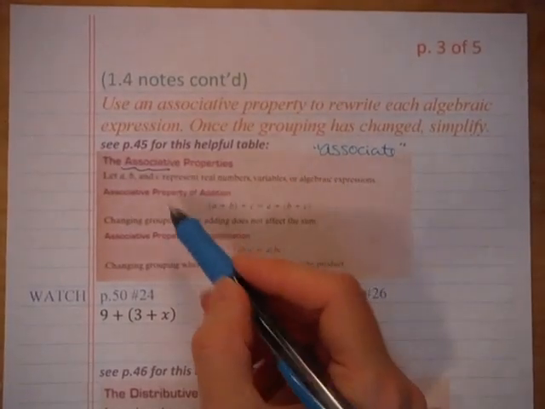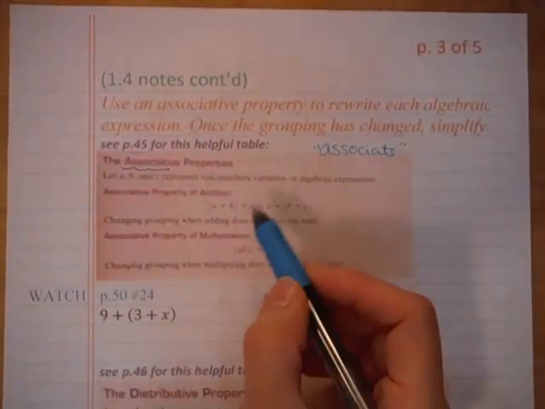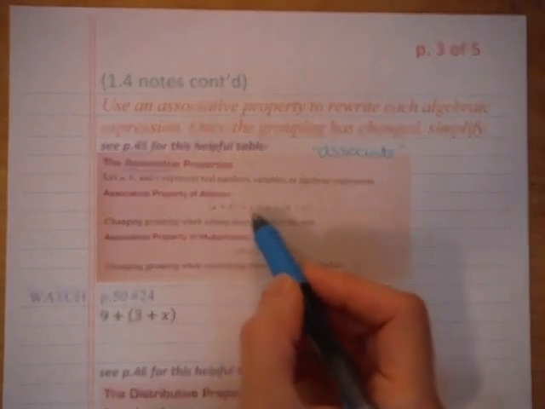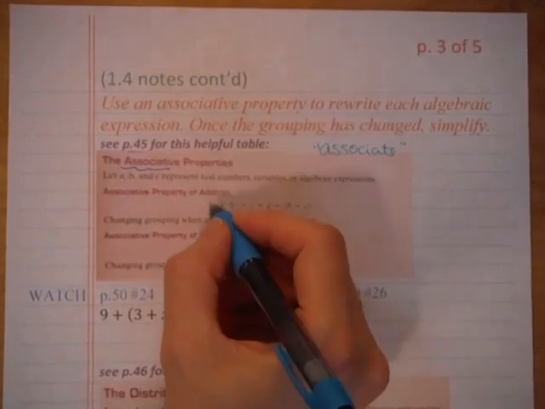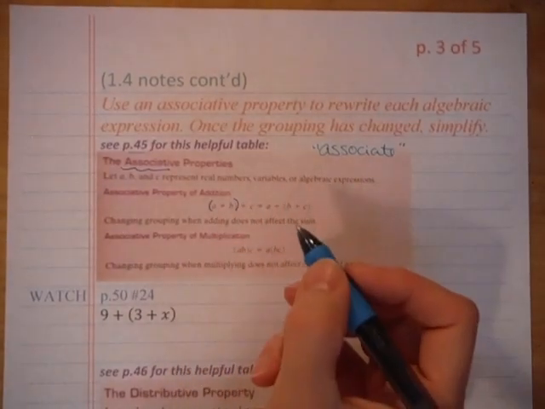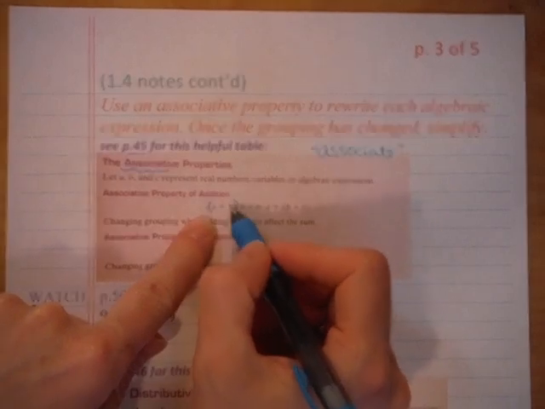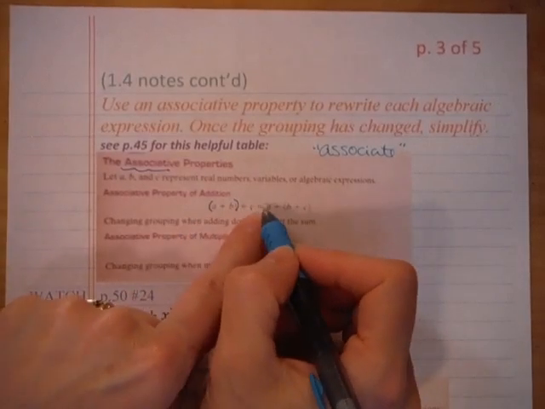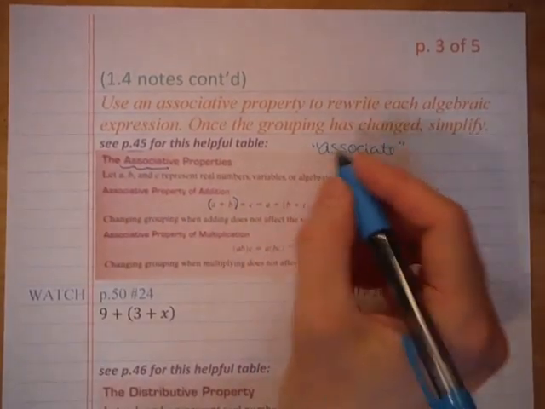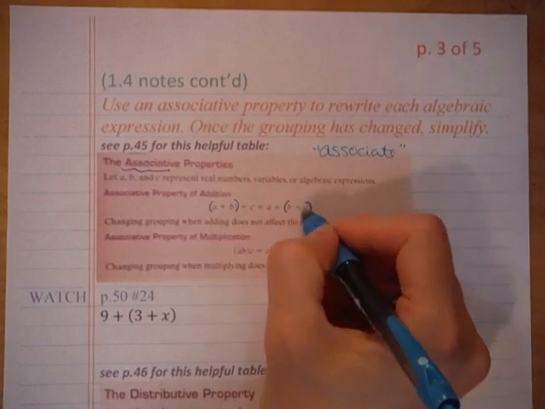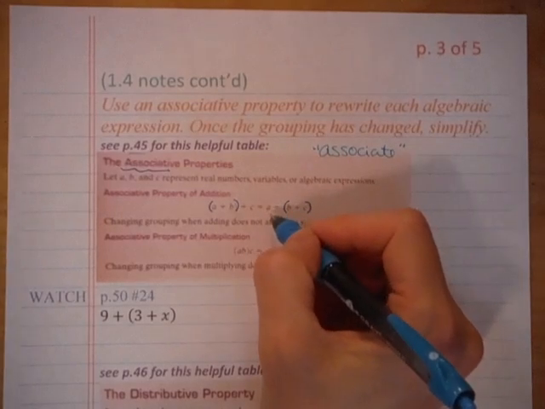It says, and this is coming straight from the book, page 45, that if you're adding three things together, and adding is key here, you can either group the first two, and order of operations says the parentheses tell you to take care of those first two before you add the third item, or you could group the second two together and add those two and then come back to the first.